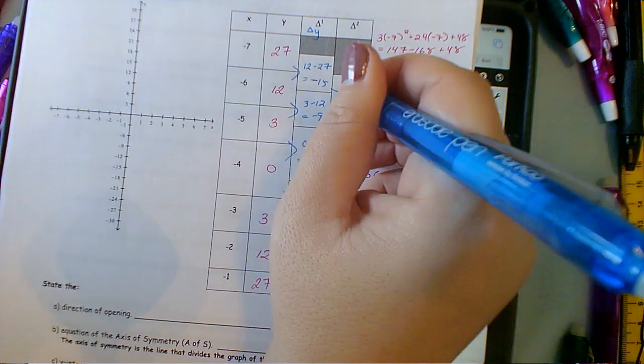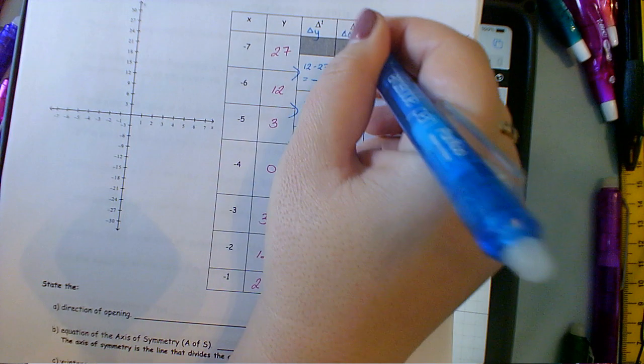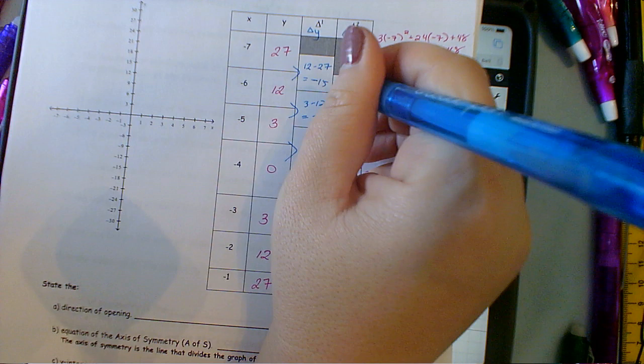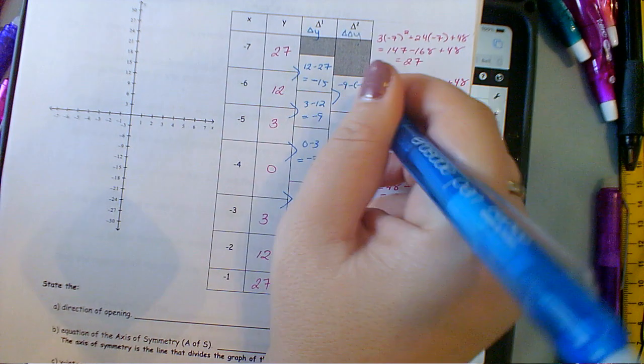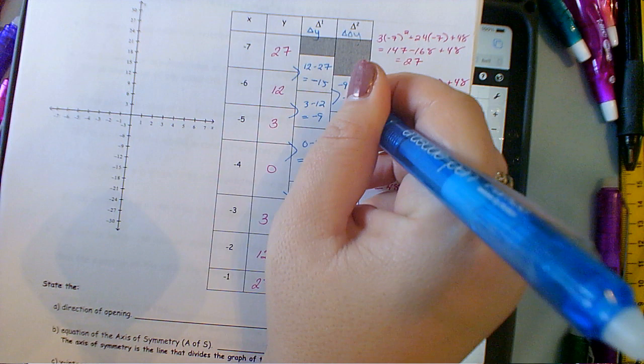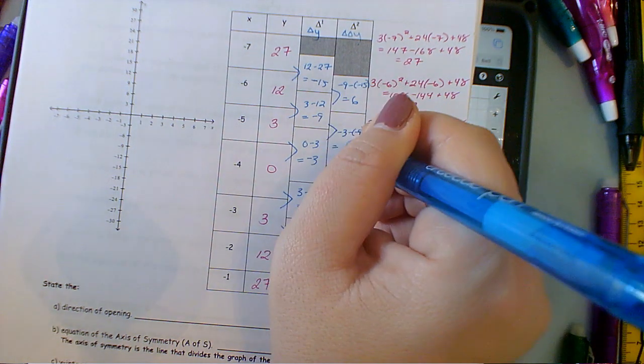Then, the next column, delta delta y, since those didn't work out to be the same, we've got to add the next column, negative 9 minus negative 15. Negative 9 plus 15 is 6. Negative 3 take away negative 9 is negative 3 plus 9, which is 6.